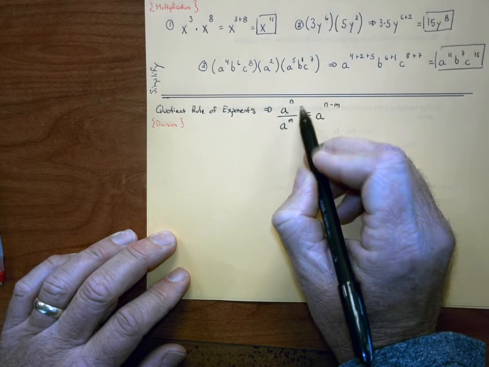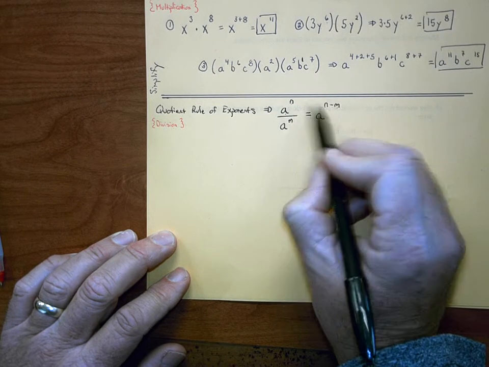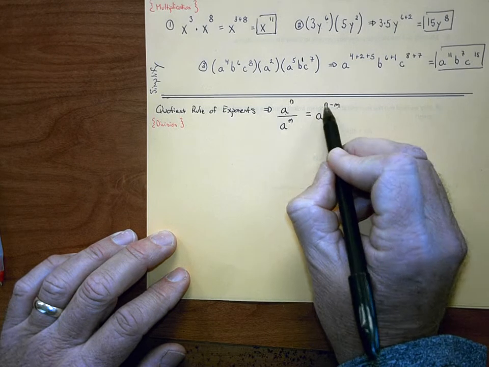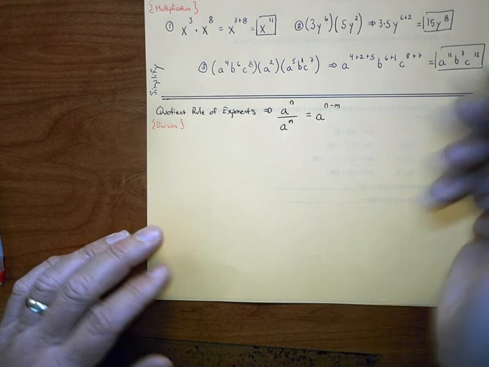Okay, some students always say, oh, it's always the top exponent minus the bottom exponent, or the numerator exponent minus the denominator exponent. But that would be the rule right there.